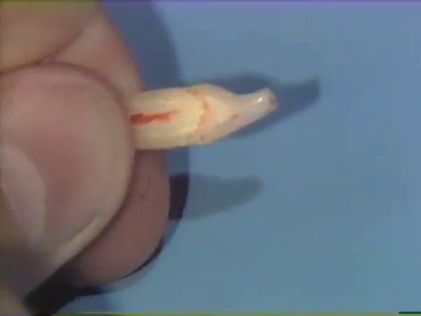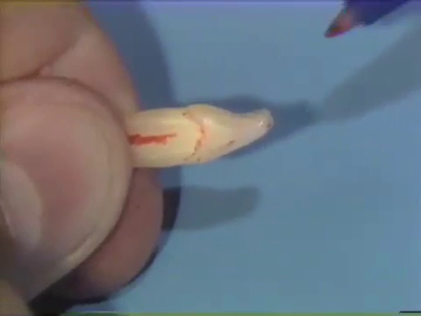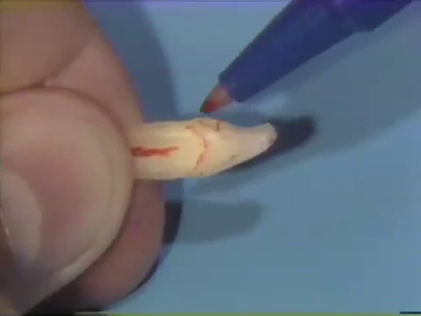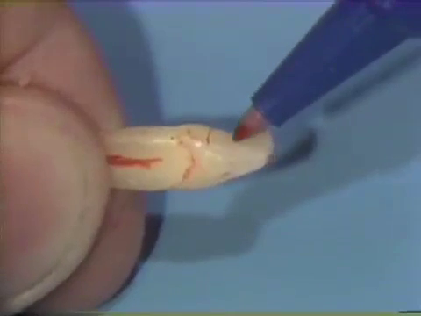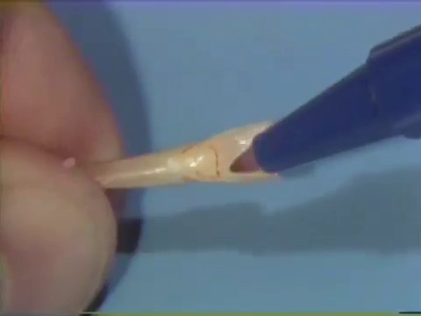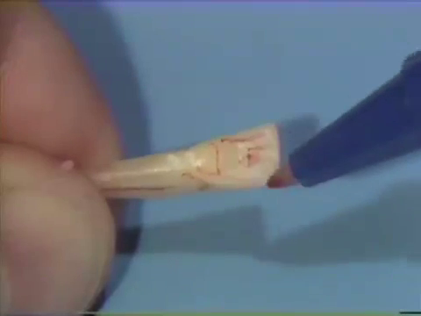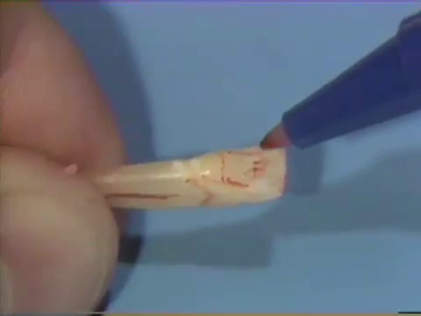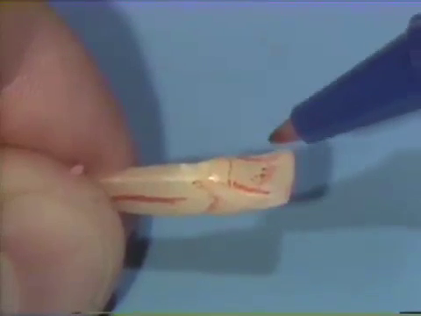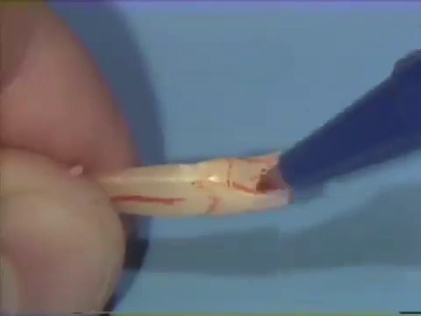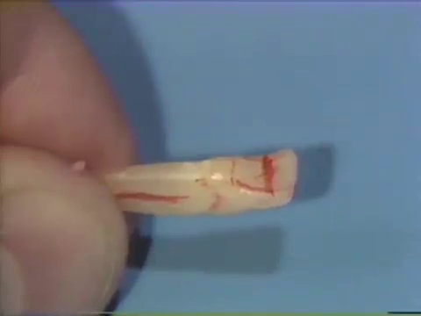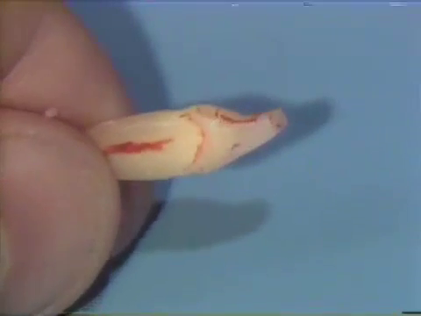The cingulum on the mandibular centrals is much, much smaller than on the maxillary centrals. And our lingual fossa area is just a general fossa area with very little in the way of marginal ridges. The marginal ridges are there by location, but it's difficult to identify them because mandibulars are generally pretty much flat all the way across the lingual surface, and the lingual fossa and the marginal ridges are all at basically the same height of contour.